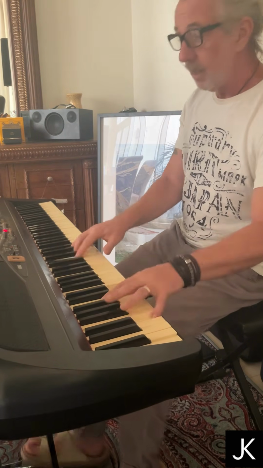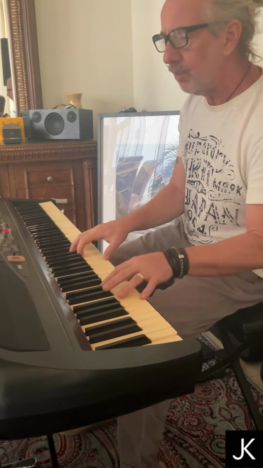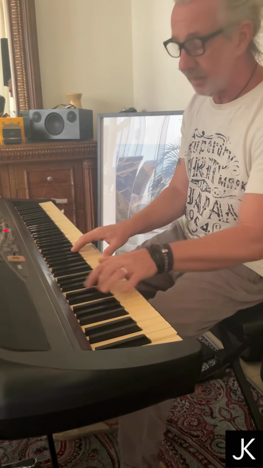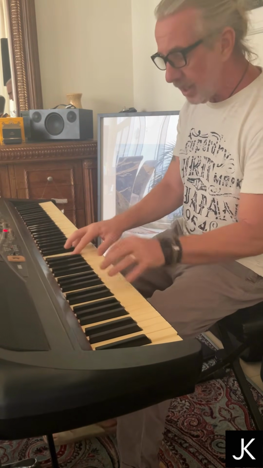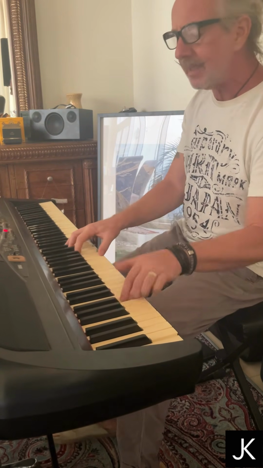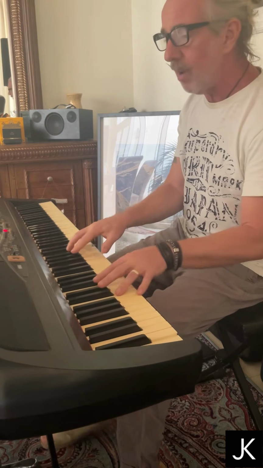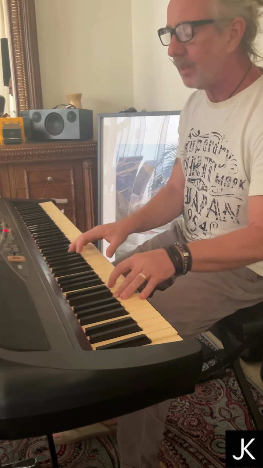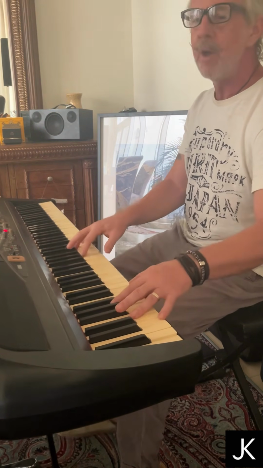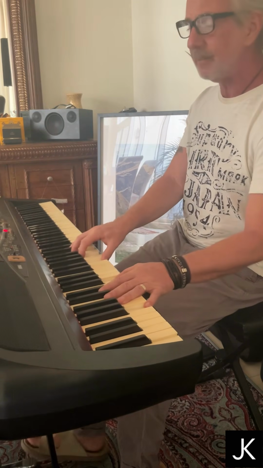So, bridge again. What will it take for me to realize? Believe in what I see with my own eyes. I know just what I'm worth. I wasn't meant to walk this earth with fools like you by my side.